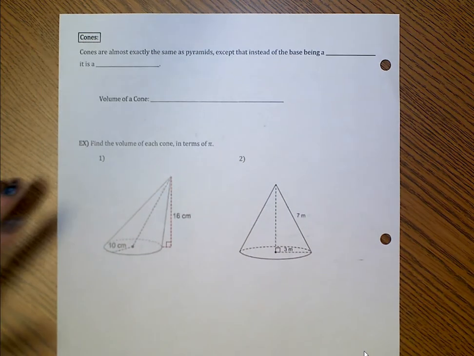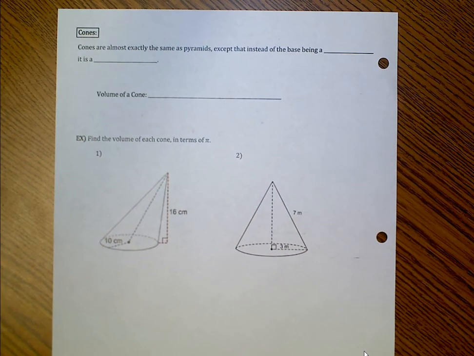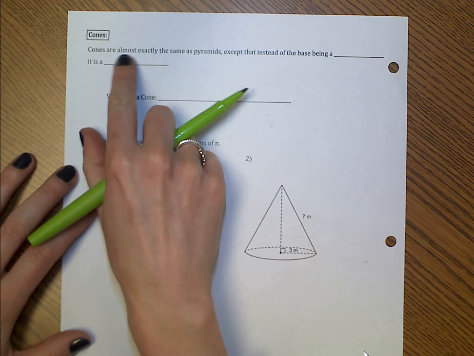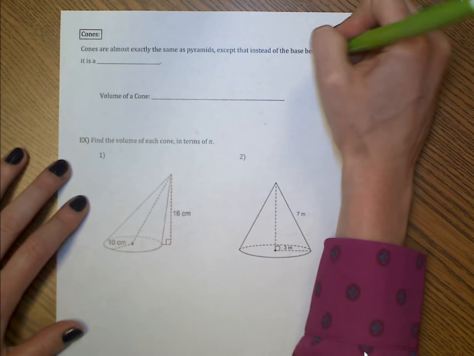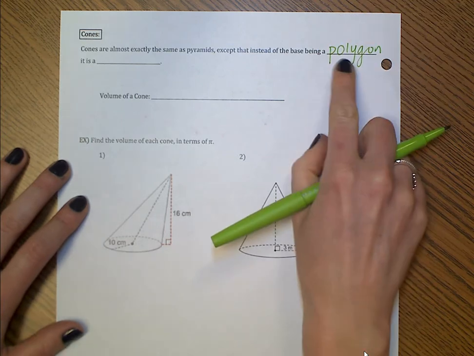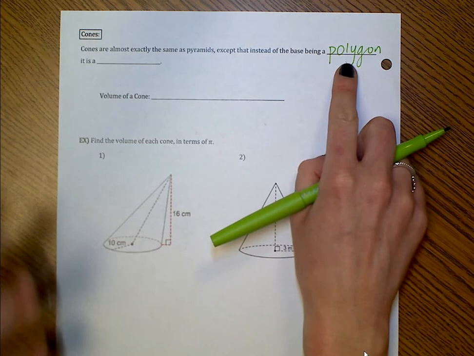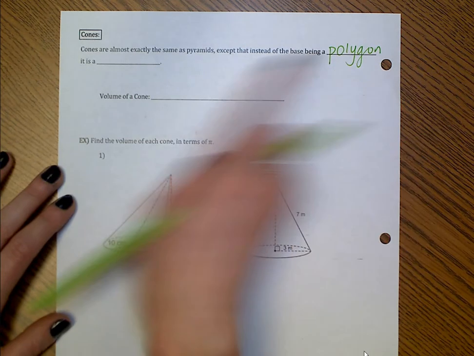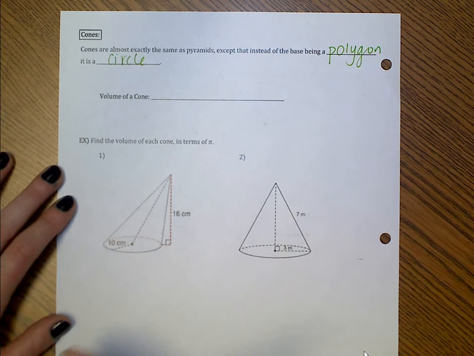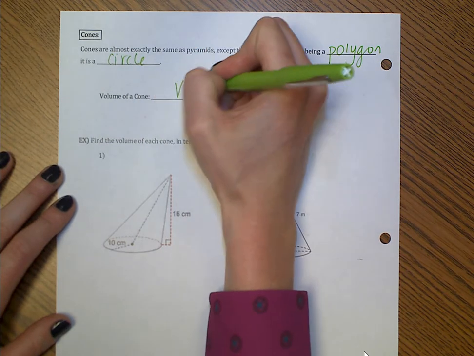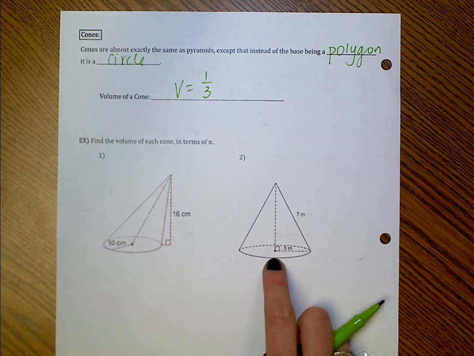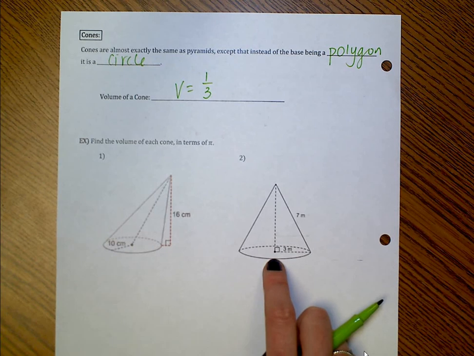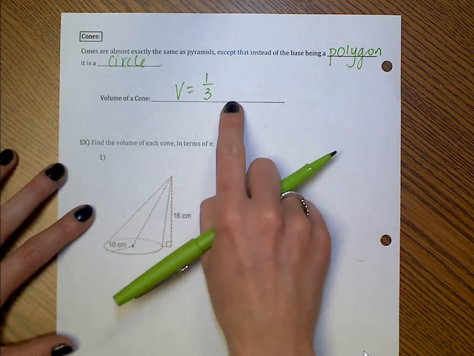On the back is finding the volume of a cone. Now, cones and pyramids are similar, and they're almost exactly the same, except the difference is that instead of the base being a polygon, so in a pyramid, the base is a square, a hexagon, a pentagon, whatever. In a cone, the base is always a circle. So the formula is similar. It's got that 1/3 because a cone can occupy a third of the space that a cylinder with the same circular base would have.